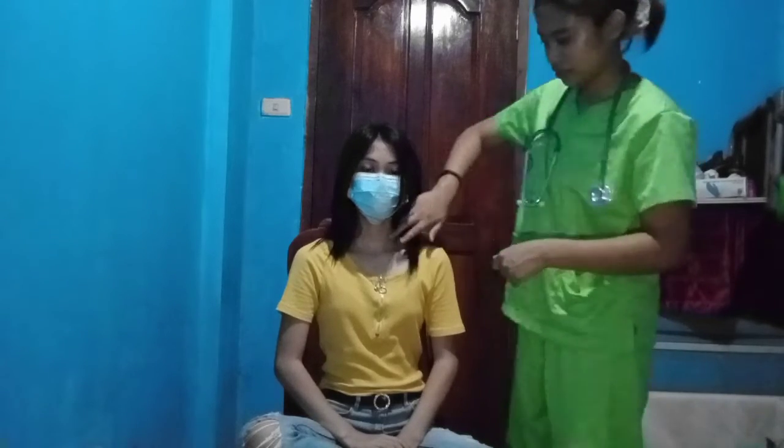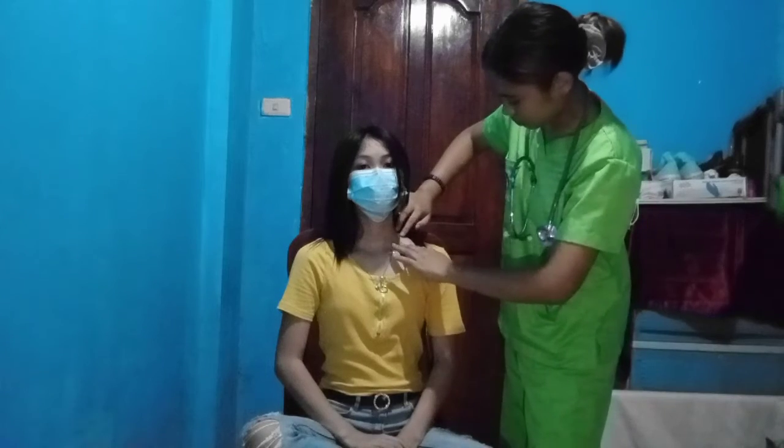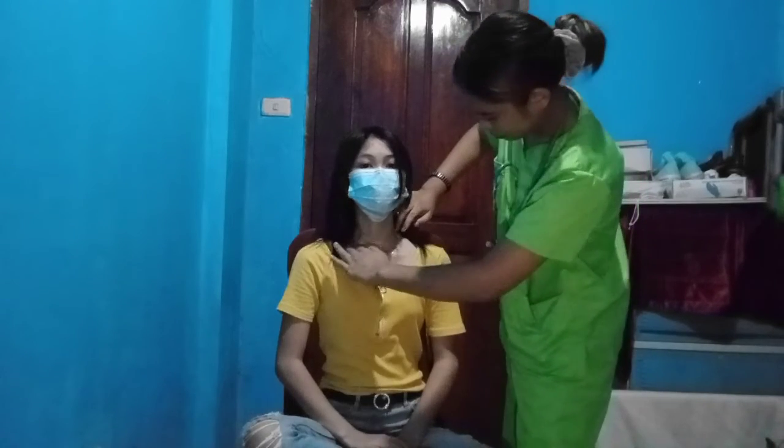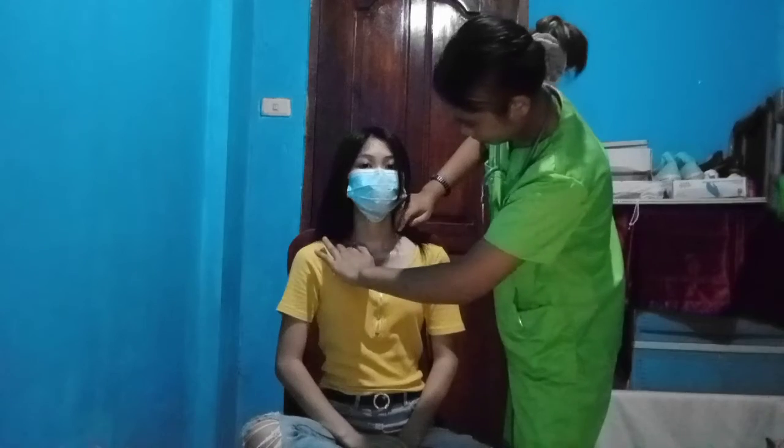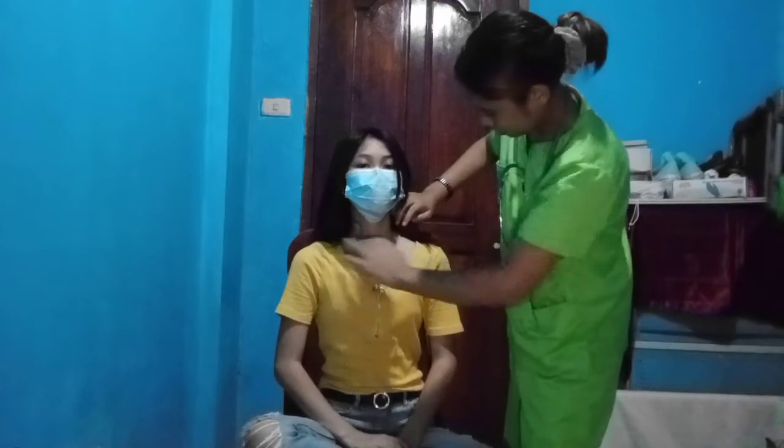Okay, and after that, also you have to inspect and palpate the supraclavicular area. So let's see. Okay, and after that, inspect the ability of the patient to move his or her neck. So, ma'am, move your neck, ma'am, from right to left, ma'am.